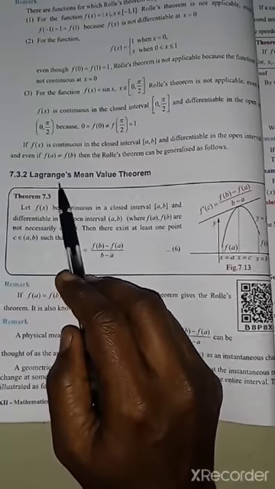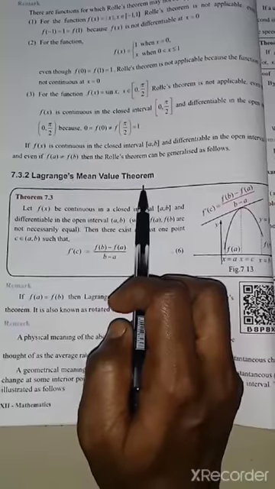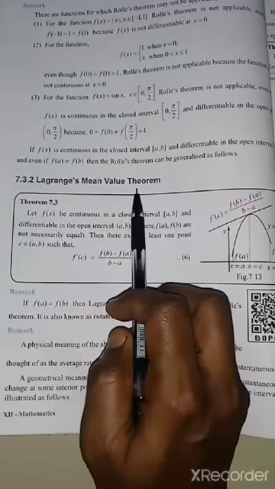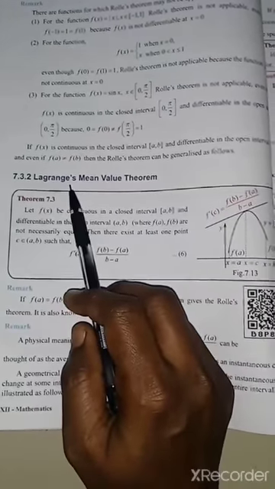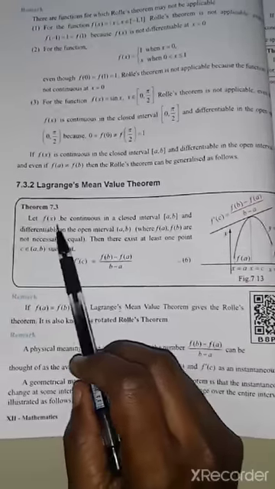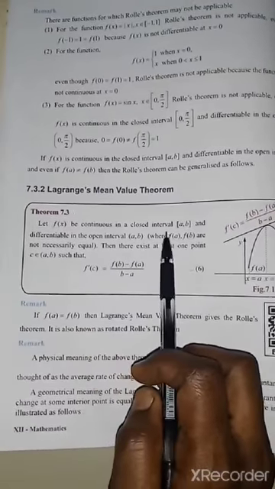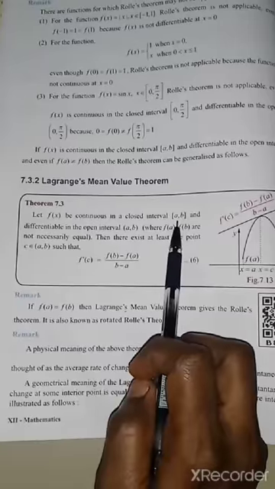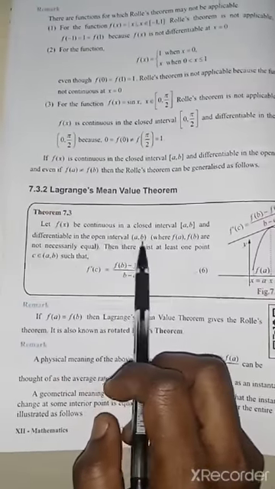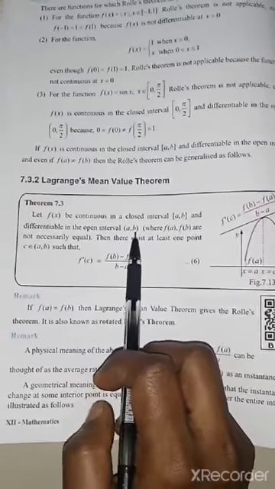And next is Lagrange's mean value theorem. Lagrange's mean value theorem is also like Rolle's theorem, but the definition changes. The first point: f of x is continuous on the closed interval [a, b], as in Rolle's theorem. Differentiable in the open interval (a, b), as in Rolle's theorem.